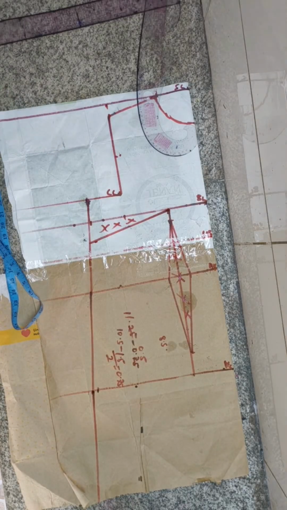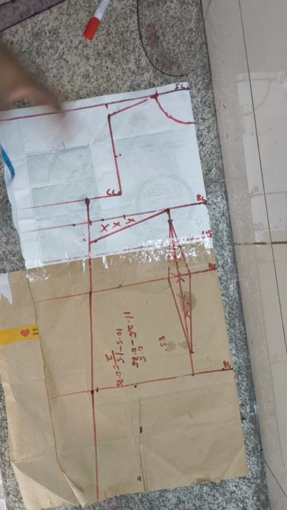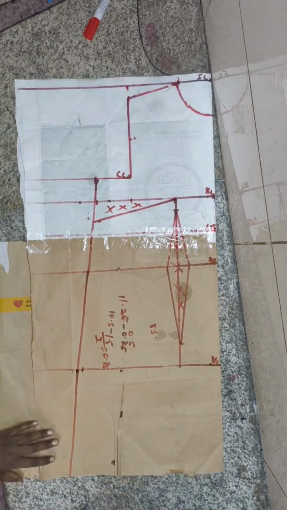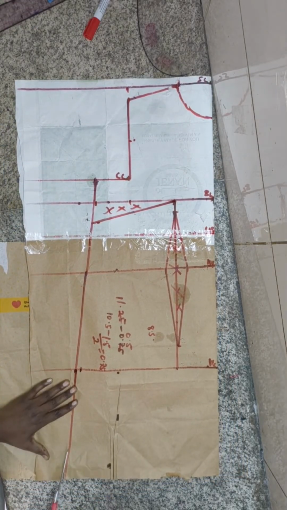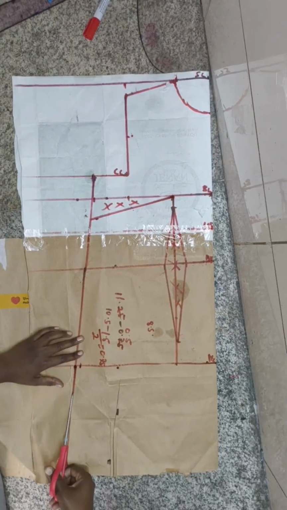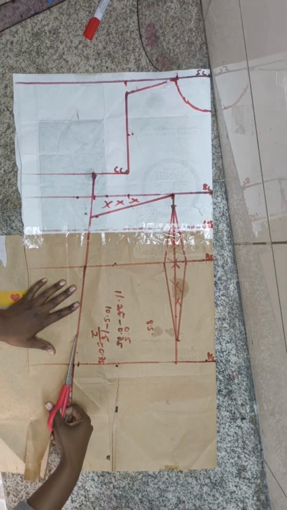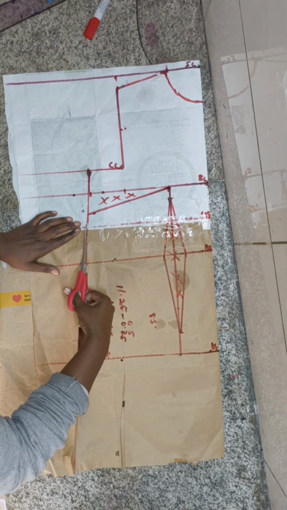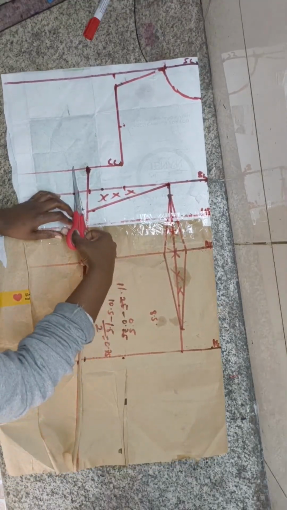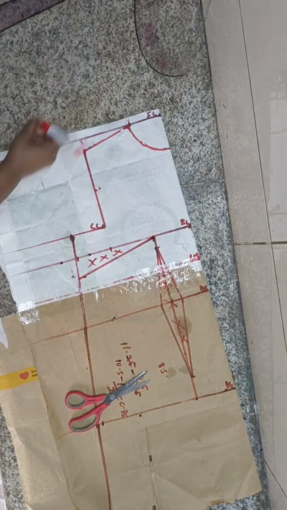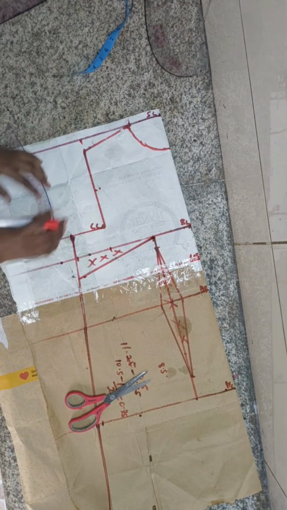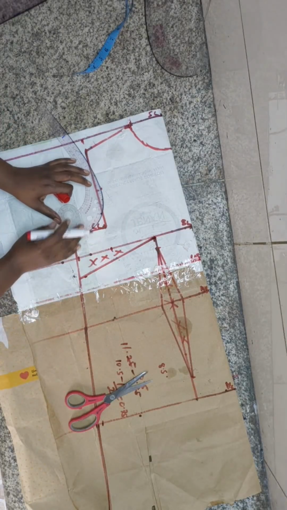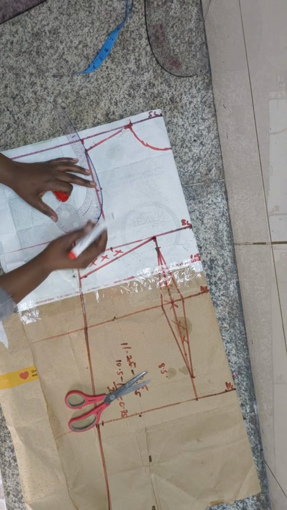Okay, so I'm going to cut. This is my front pattern, but I'm still making it. It's not done. Sewing allowance included. You don't need to cut sewing allowance when you're cutting. When I reach here, I will do like this. Wait a minute, forgot something. Forgot to join this. You connect this one to this one to this one. So you don't forget, please. It's easy to forget.